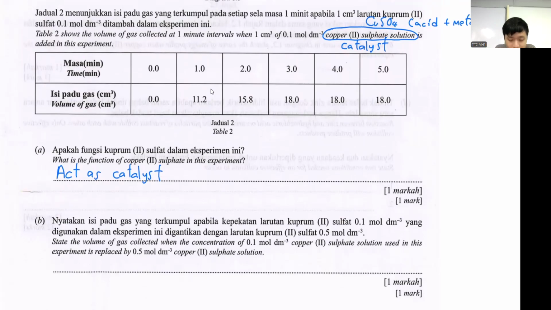Let me ask you, what is the maximum volume of hydrogen gas collected based on this table given? 18. You see, the maximum is at the third minute, the volume of gas stops increasing, right? So normally the rate of reaction is between the 0 minute and the third minute only. The other two are not important, useless.